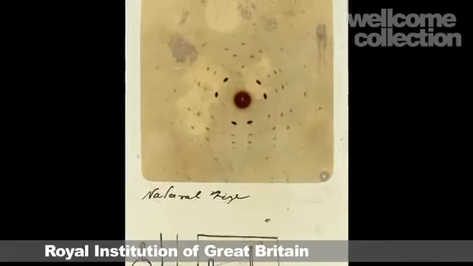Lawrence Bragg in the UK read this paper, this was in 1912, and realised that from looking at the pattern of the spots that you got, you could actually work back to where the atoms were in the crystal.